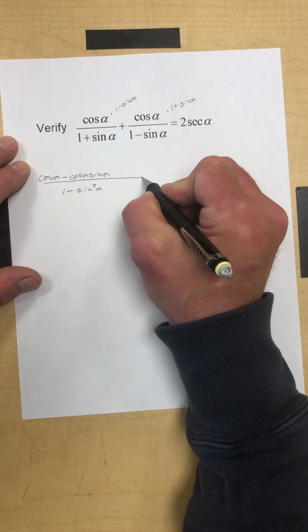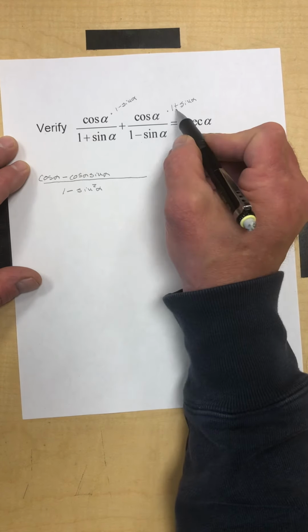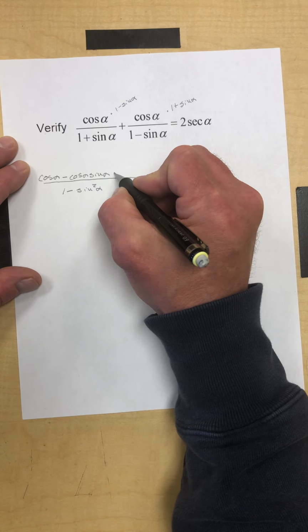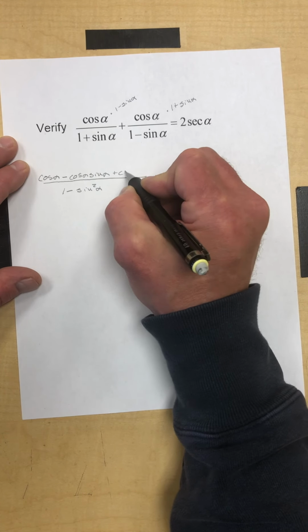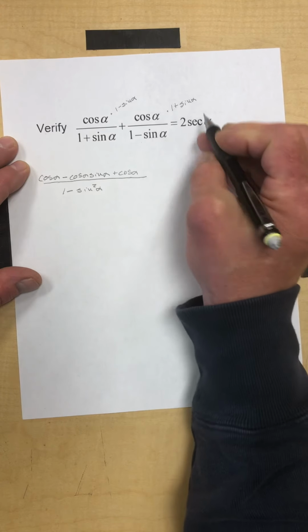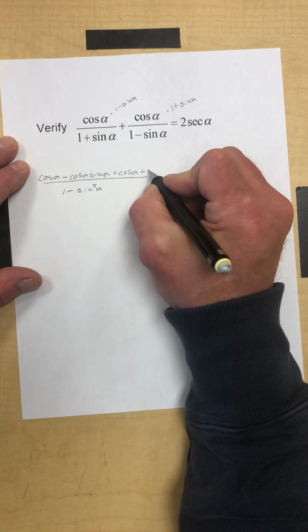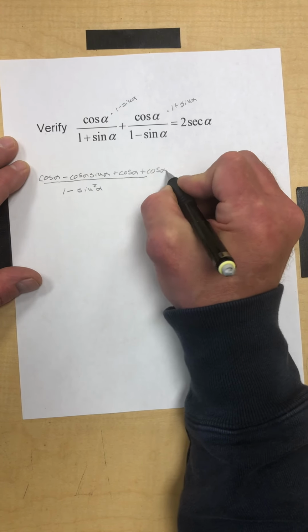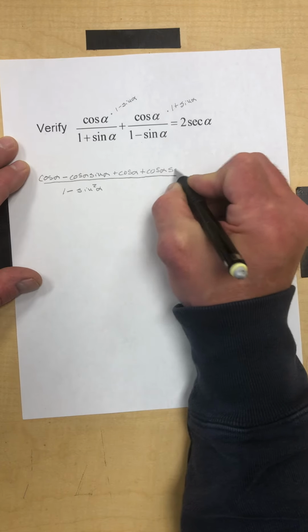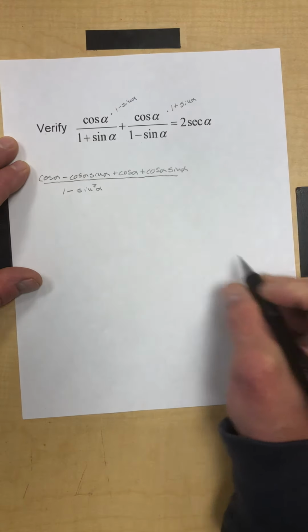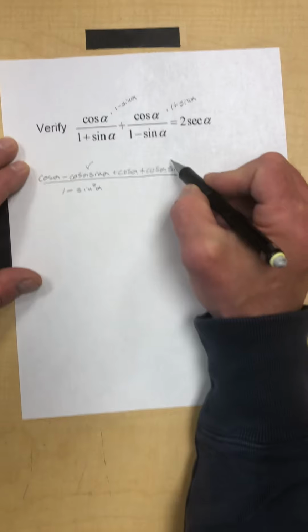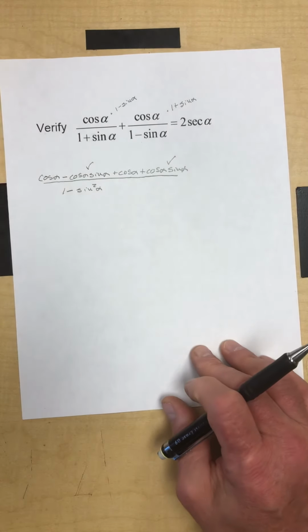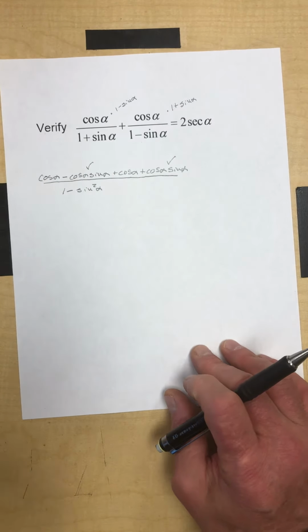So again, I'll distribute that and I'll get cosine alpha, and that'll be plus cosine alpha sine alpha. So if we look here and here, those guys cancel off because they're opposites.